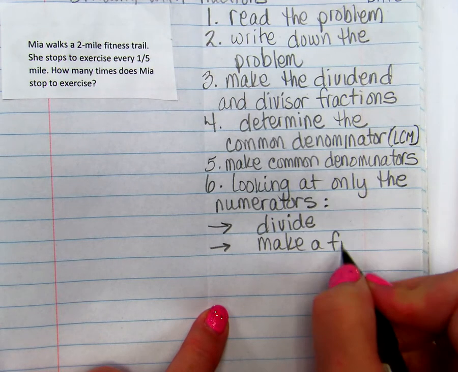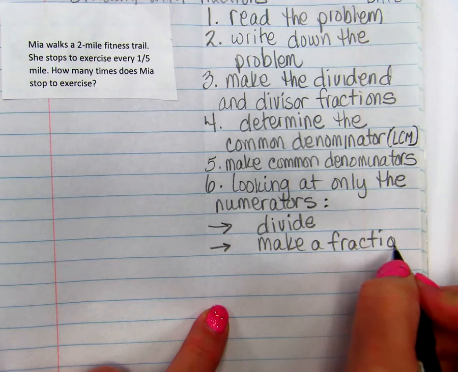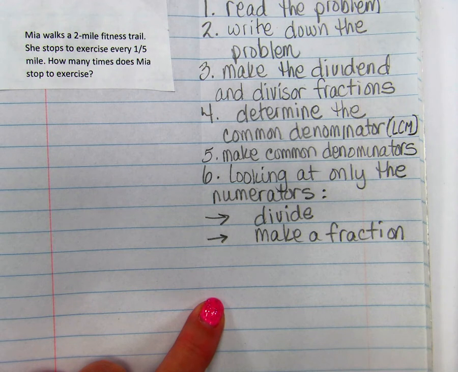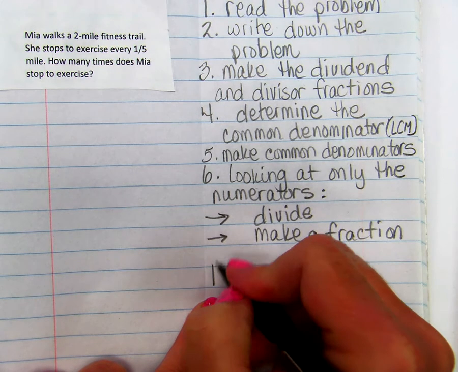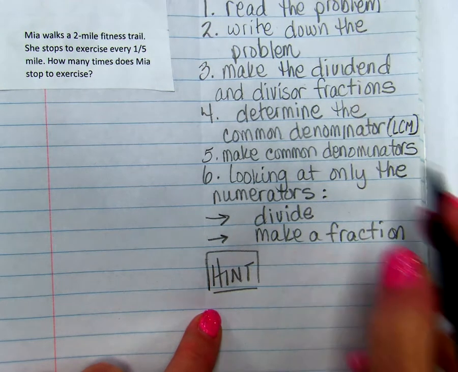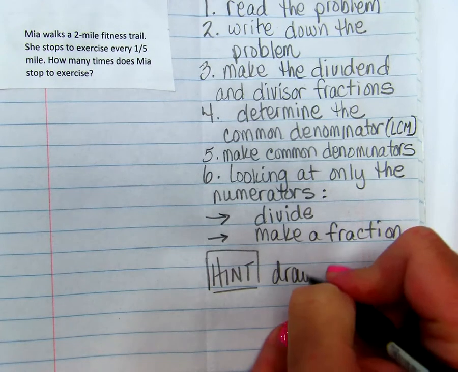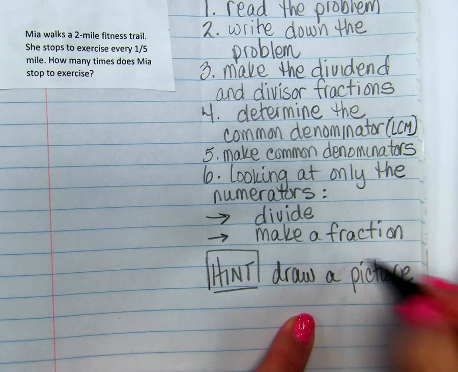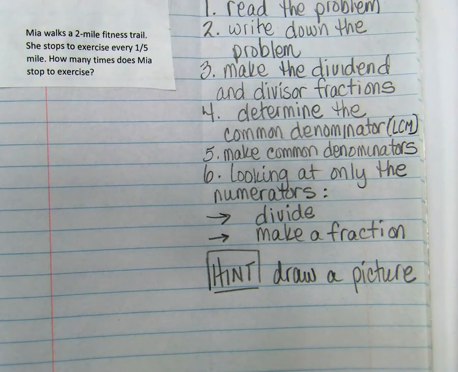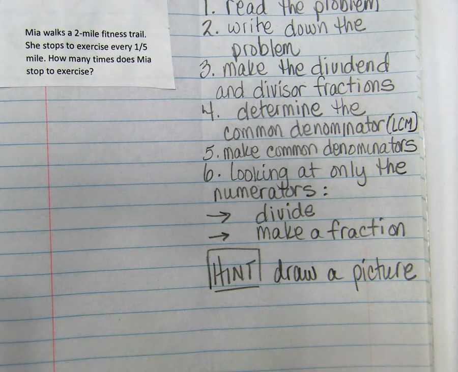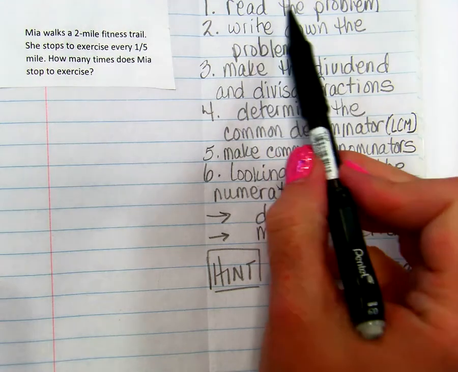I will show you what that means today during our lesson. And the last thing, it's not really a note on how to solve, but this was totally going to help us solve. So I want you to write hint, put a box around it, and it's going to be draw a picture. This is going to help us understand what in the world we are doing. So we have our steps written down, we have our hint, and that's actually one of the first things we're going to do, to draw a picture as soon as we read the problem.